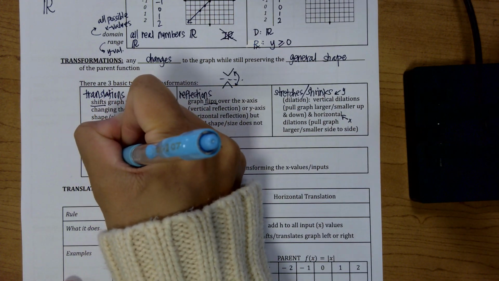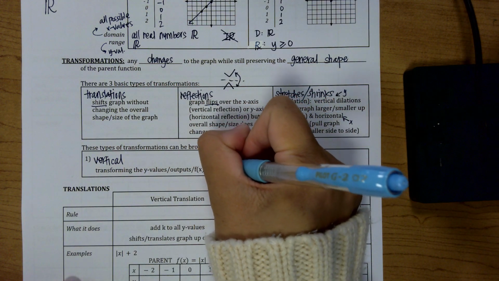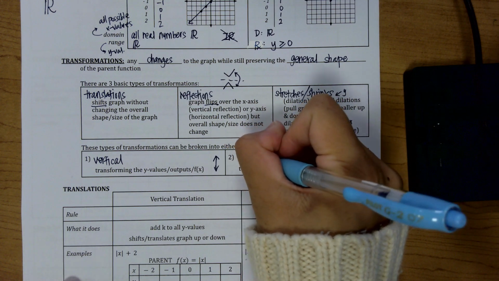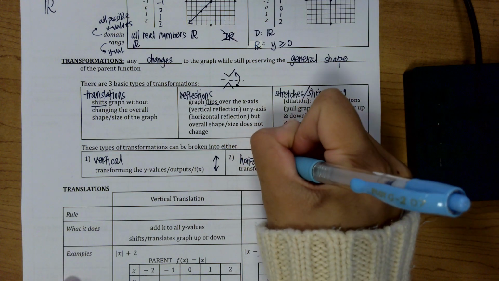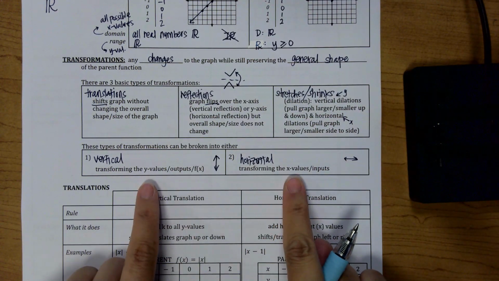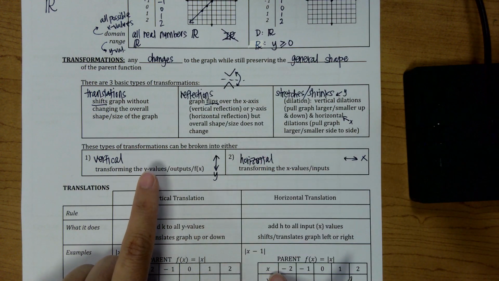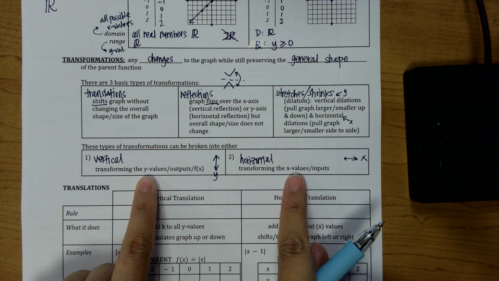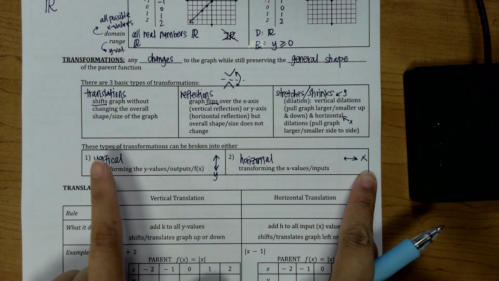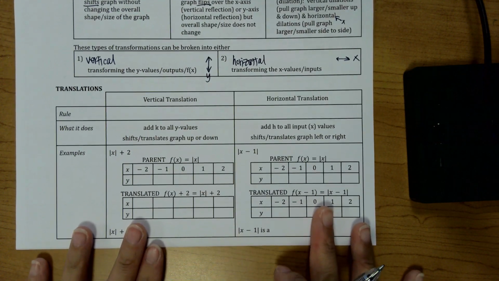Okay, so they can be vertical, which are y values, up and down, or horizontal, which are side to side. Okay. Horizontal is in the x direction, and vertical is in the y direction. So we're talking about x values when we're going horizontal and y values for vertical. Now let's see how this affects a table of values.